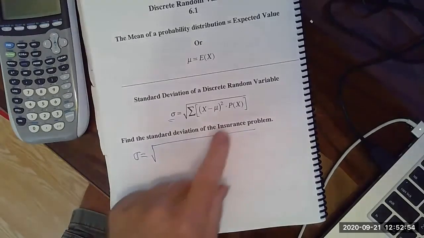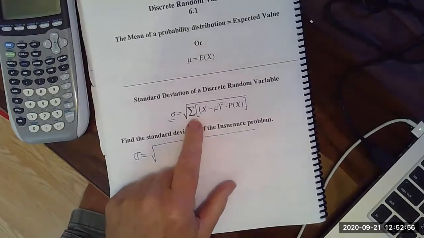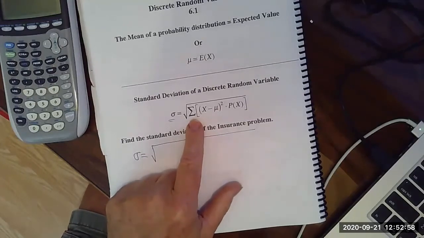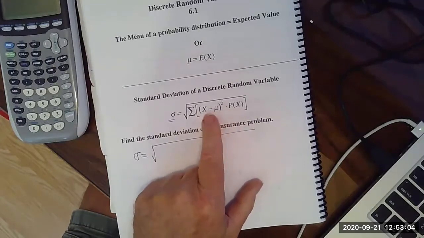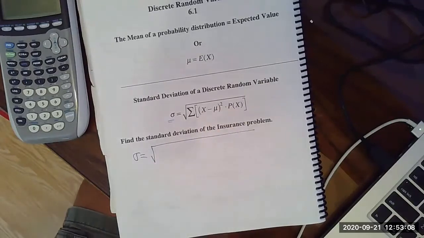Okay, well, what does the formula say? It says I'm going to add up some stuff. I've got a little product going on, and I've got the difference of a couple of things being squared. So there's a lot going on. Your algebra class said order of operations is important.